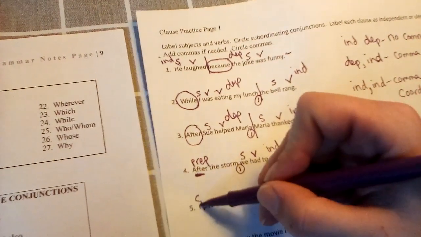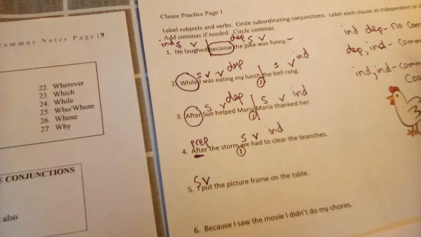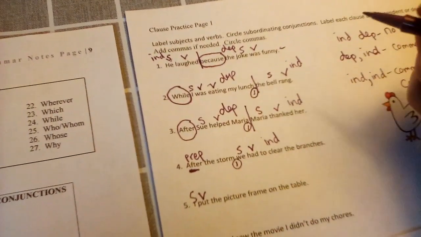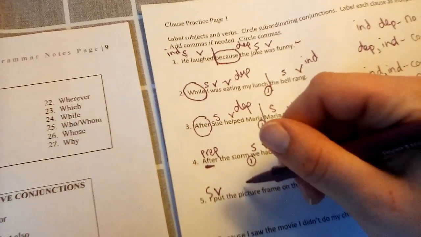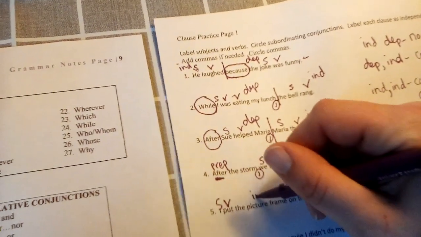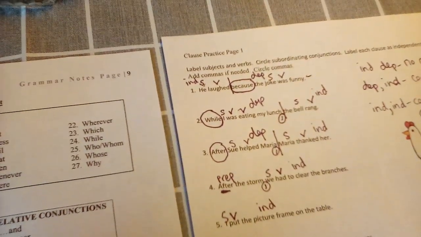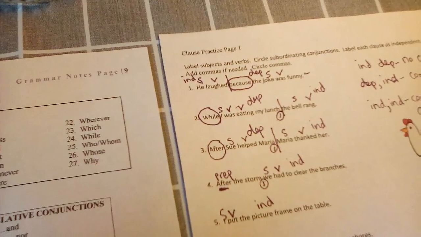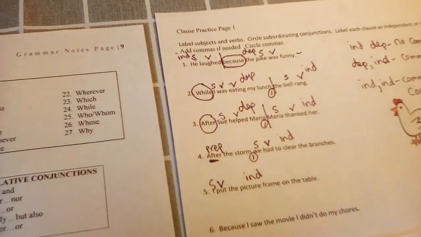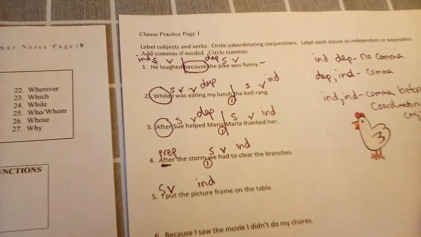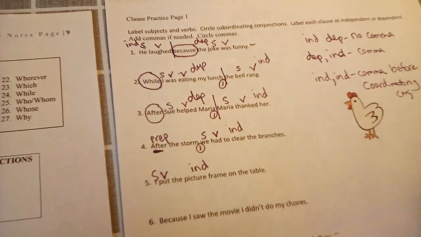So we've got I as a subject, put is the verb. We only have 1 subject and 1 verb, so we just have 1 clause. We don't have a subordinating conjunction, so it's just 1 independent clause, and we don't need to add a comma. Okay, number 6 is going back to the ones that are very similar to what we started with.